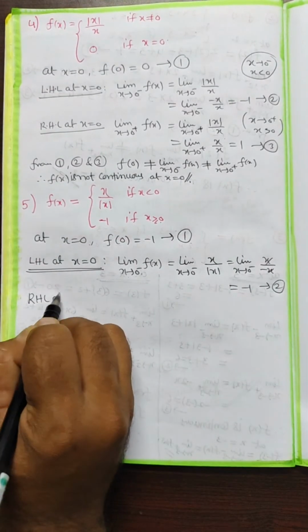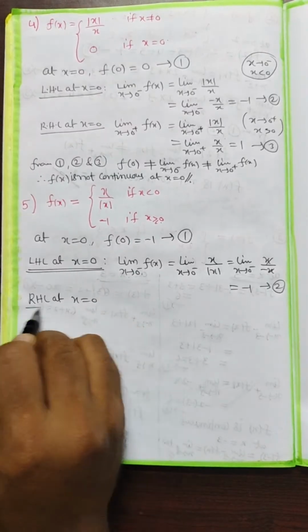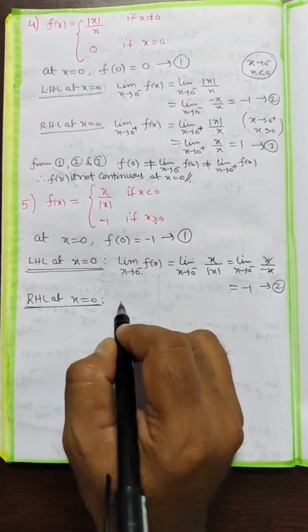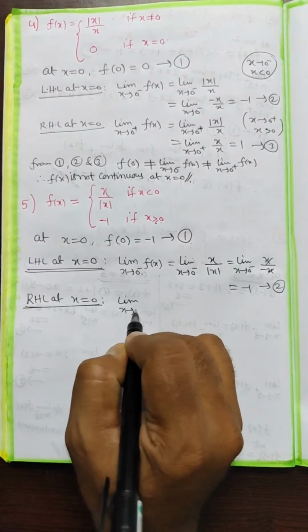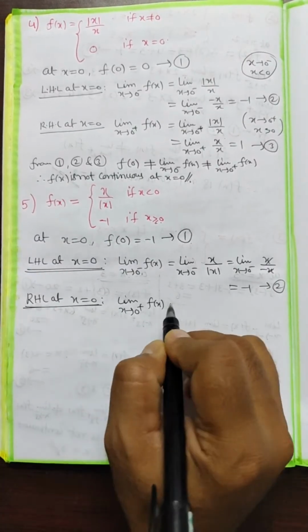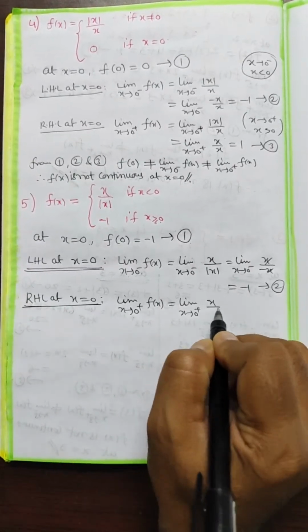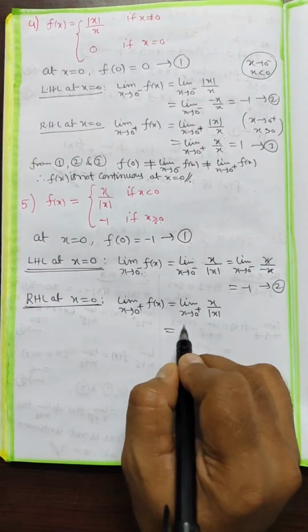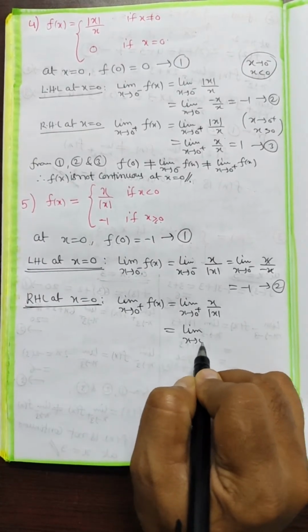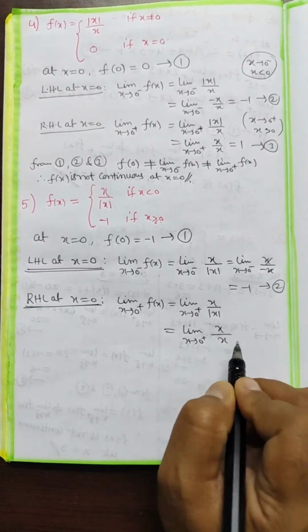RHL at x is equal to 0. Limit x tends to 0 plus f of x. Limit x tends to 0 plus x by mod x will become 1. Why?